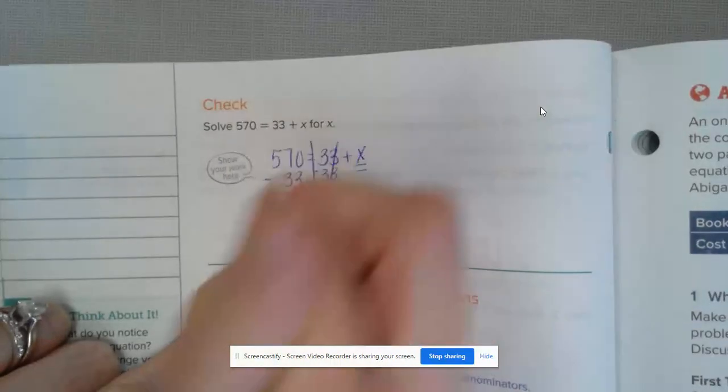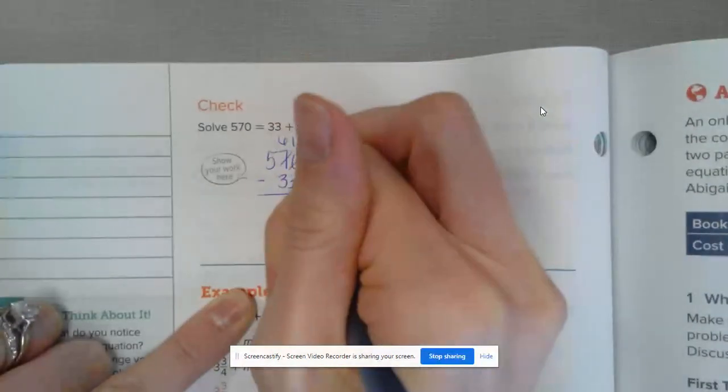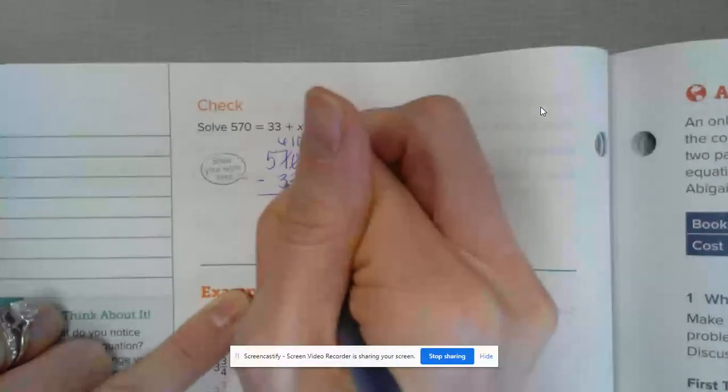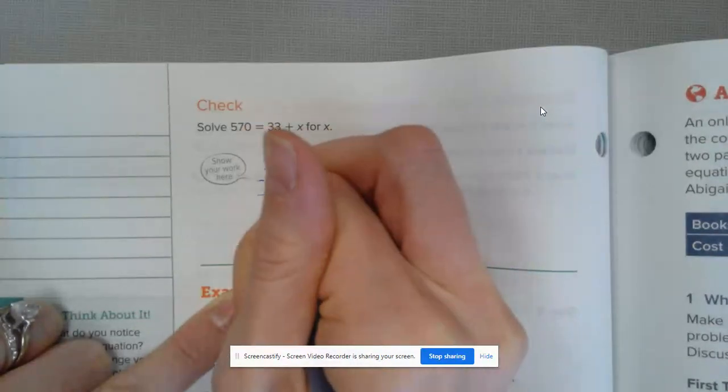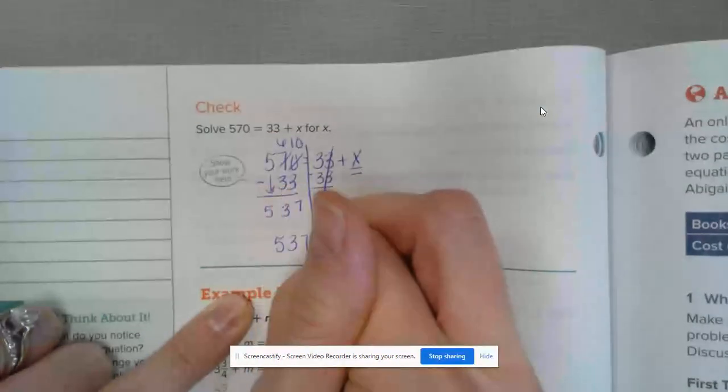Okay, I have to borrow. 10 minus 3 is 7. 6 minus 3 is 3. And bring down the 5. My answer is 537 equals x.